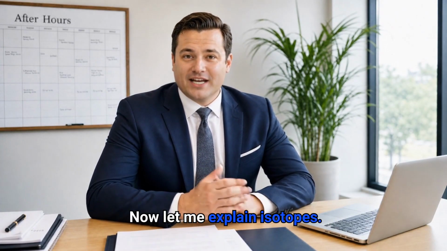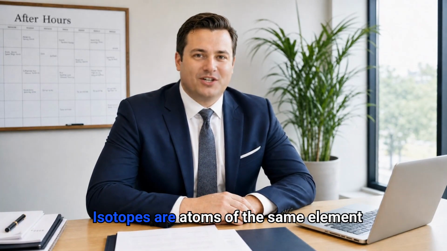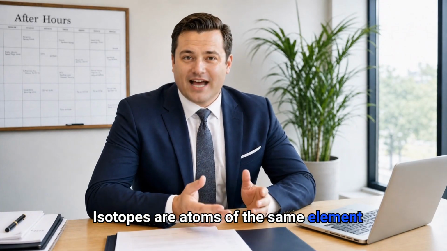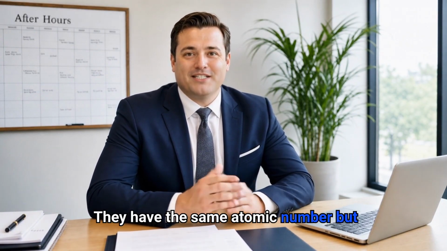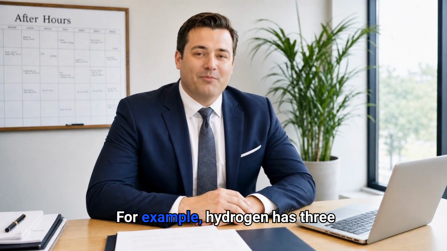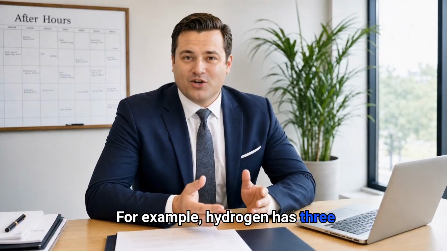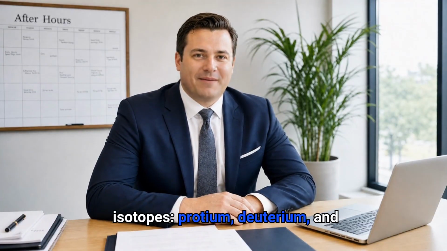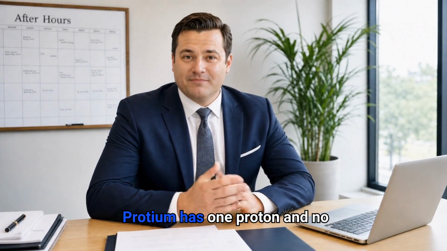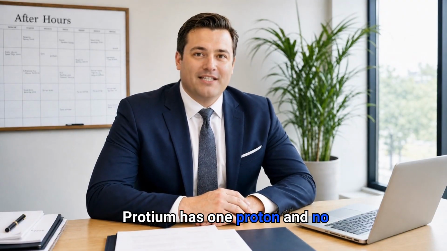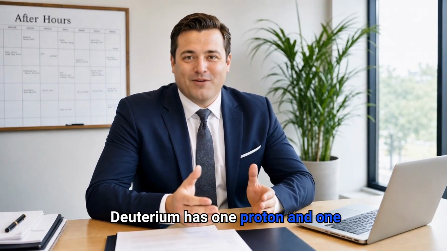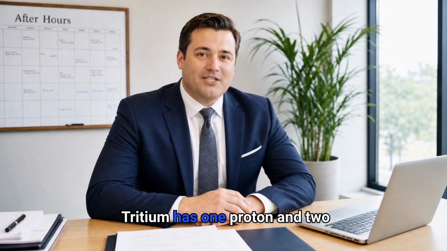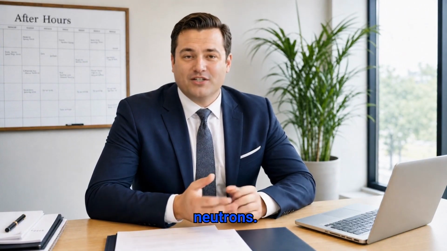Now, let me explain isotopes. Isotopes are atoms of the same element that have the same number of protons but different numbers of neutrons. They have the same atomic number but different mass numbers. For example, hydrogen has 3 isotopes: protium, deuterium, and tritium. Protium has 1 proton and no neutrons. Deuterium has 1 proton and 1 neutron. Tritium has 1 proton and 2 neutrons.